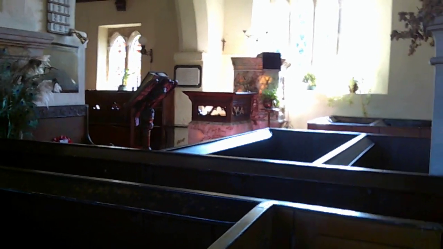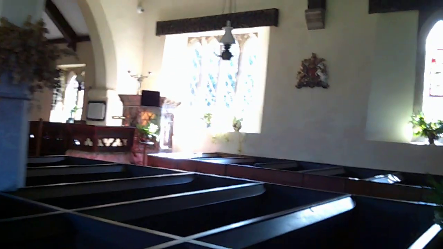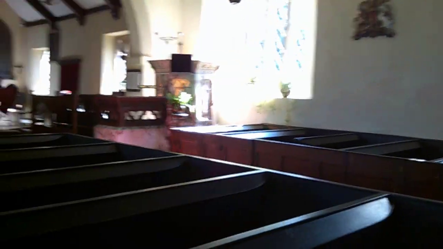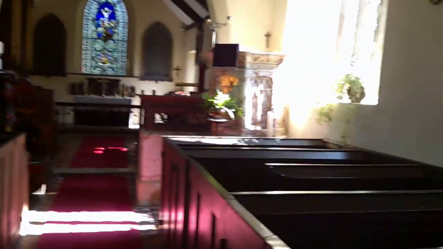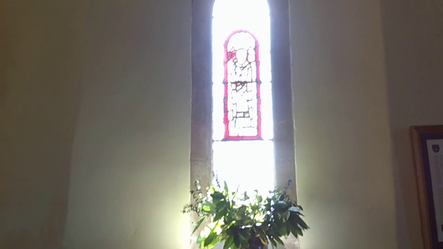The pulpit's a two-decker, which is the smaller version of the historic three-decker. It's a similar arrangement. It's a reading desk and pulpit, no parish clerk's desk. There would have been, I suspect, a three-decker here, but it's been replaced with this two-decker, which is quite a nice two-decker.